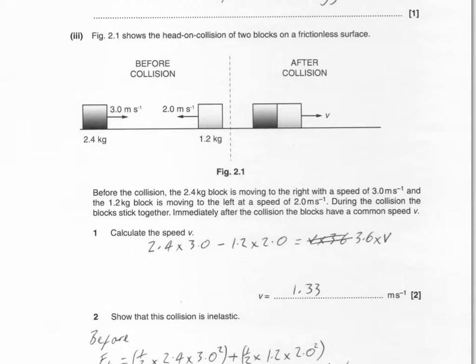I say adding on because that 2 meters per second is negative, so if I add that on, that becomes taking it away. That's the crucial thing with this part, really, is to spot that we've got that negative velocity, therefore the momentum of the 1.2 kilogram block is negative. Afterwards, I've got 3.6, the total mass of 2.4 plus the 1.2, multiplied by that velocity.